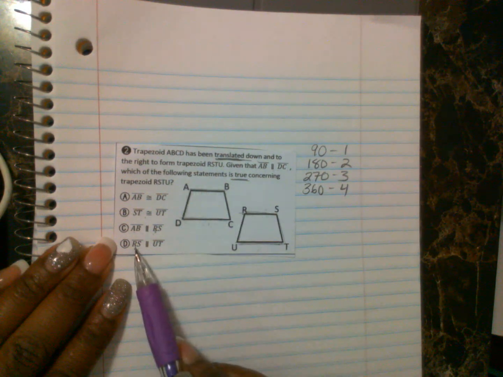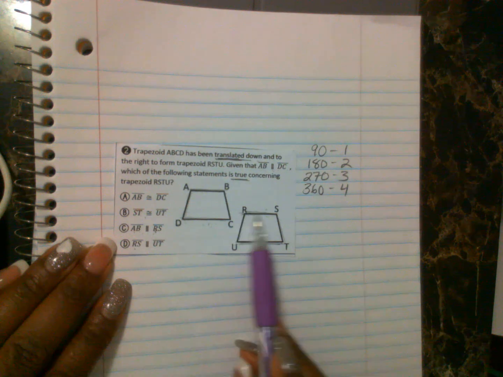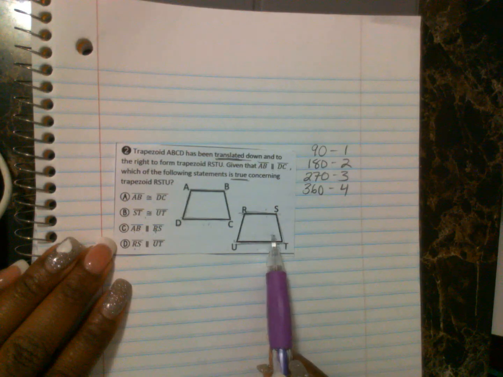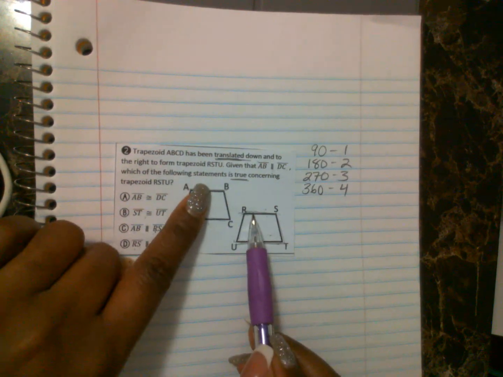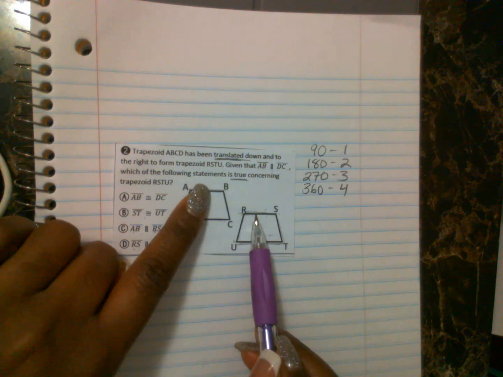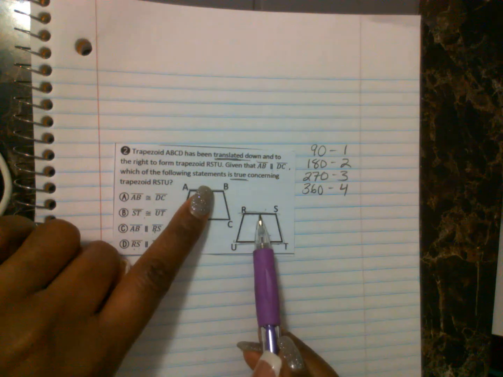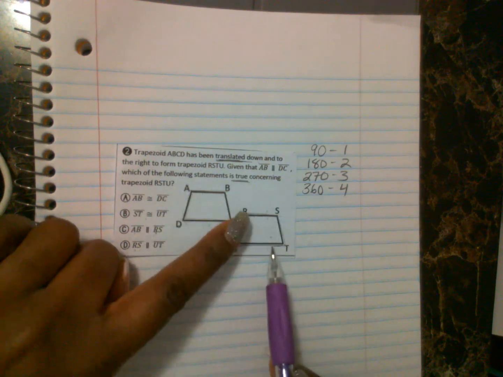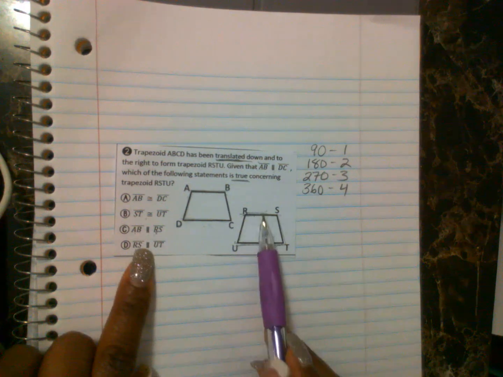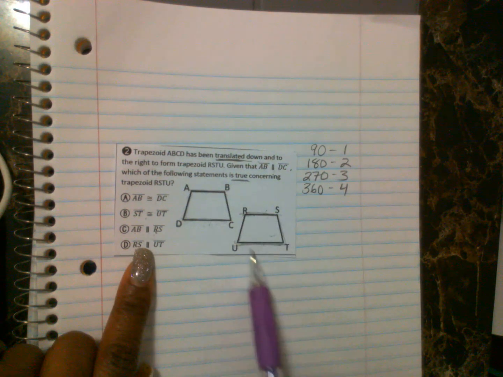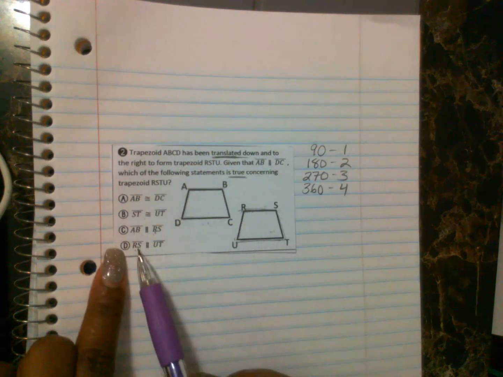Okay. And then RS, where's RS? RS is here, and UT. This is a better answer because these are on two different shapes, two different flat surfaces possibly. But they did say it was better. This is the better answer. These two angles are parallel because they correspond with each other. So this D is going to be the better answer for number 2. Okay.